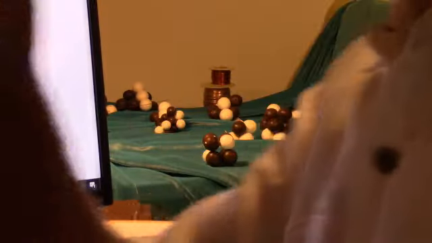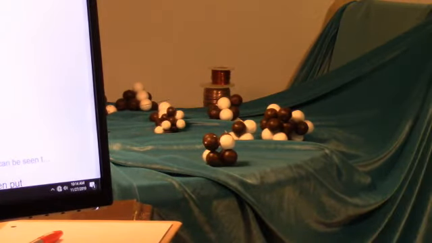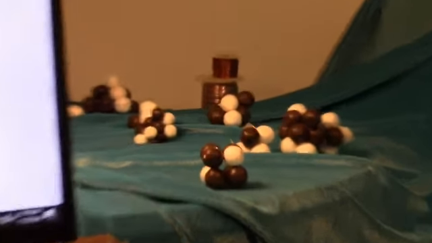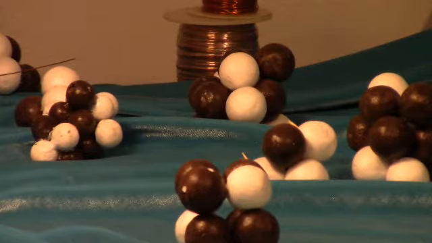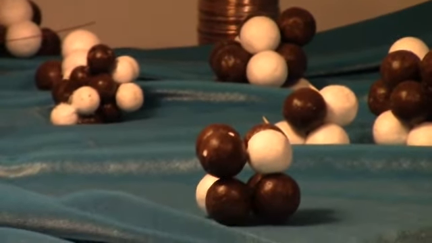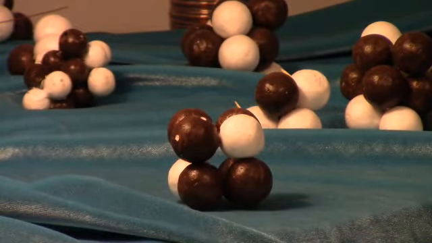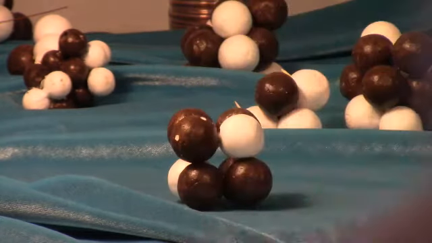Okay, we're going on to the small models now. I'm going to zoom in the camera a bit. And you can see a little cube there in the front. So there's 2 white protons in that cube and 6 brown neutrons. And I'm going to move over there and put them together.